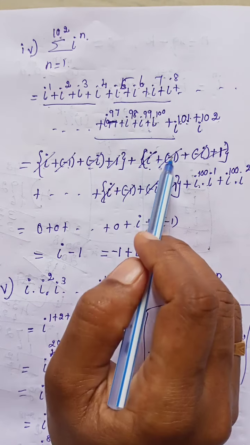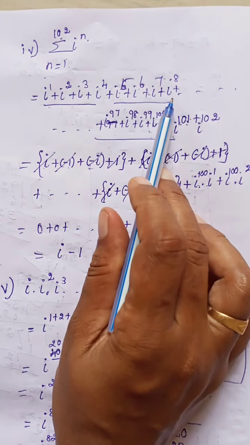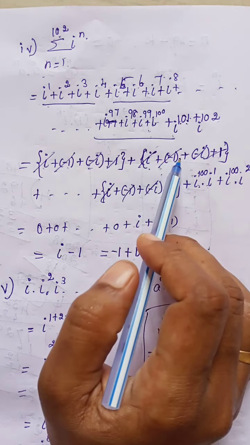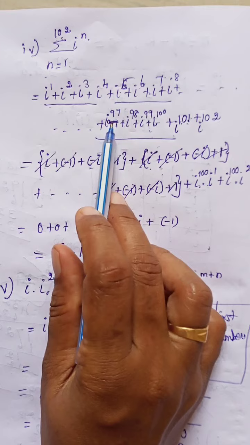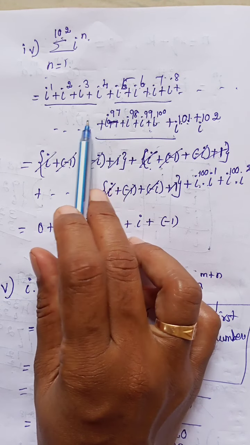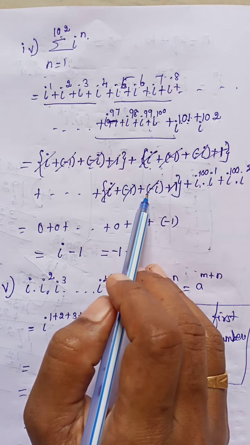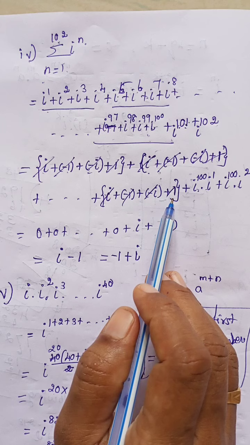Here i square is minus 1. Here i^3 is minus i, i^4 is 1. So minus i plus i will get cancelled, minus 1 and plus 1 will get cancelled. So etc. here. Here 96 will be moved, i^1, then i square, i cube, 100 is divisible by 4, isn't it? So the answer is 0.